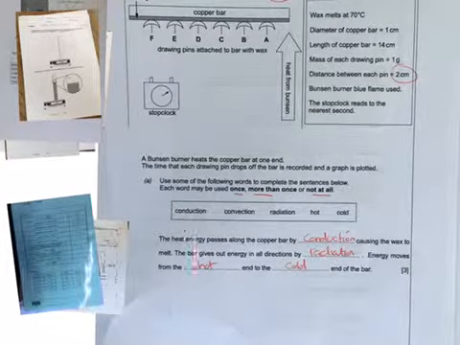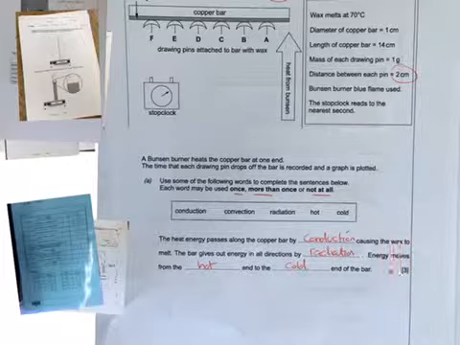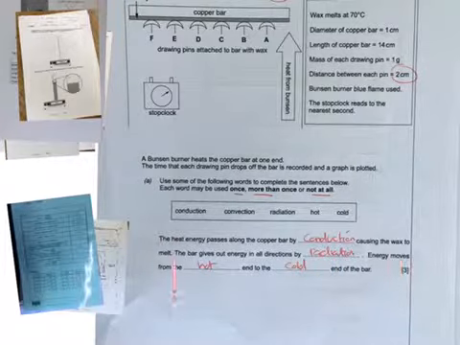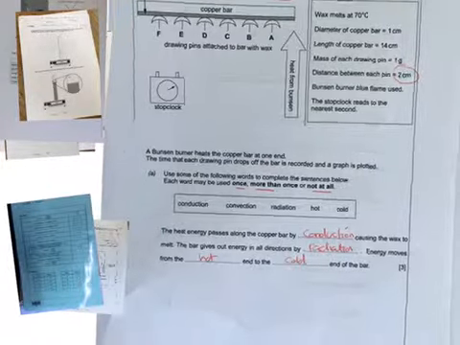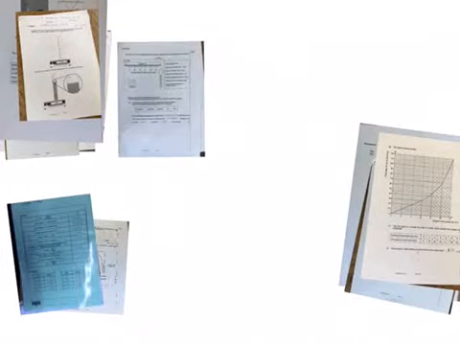This was the easy bit, because heat energy passes along the copper bar by conduction. Conduction in solids, causing the wax to melt. The bar gives out energy in all directions by radiation. It emits heat, so it radiates. Energy moves from the hot to the cold end of the bar. So the only one we didn't use is convection, which is in fluids, gases and liquids.